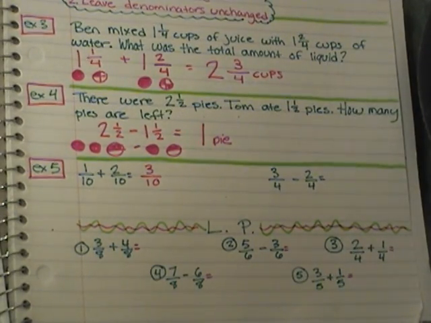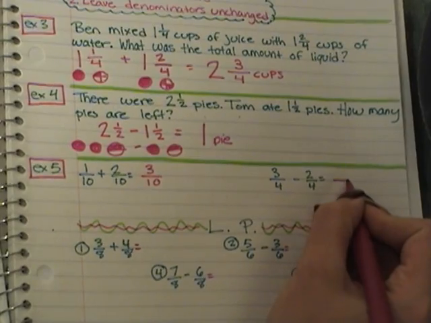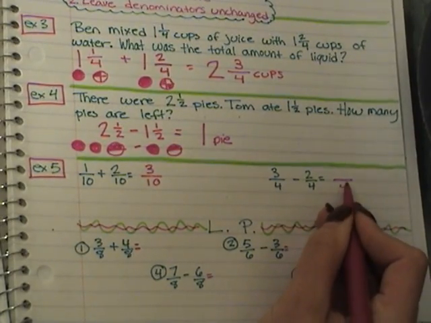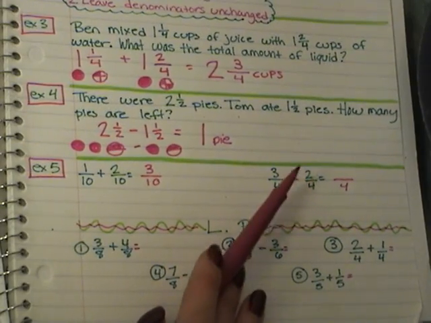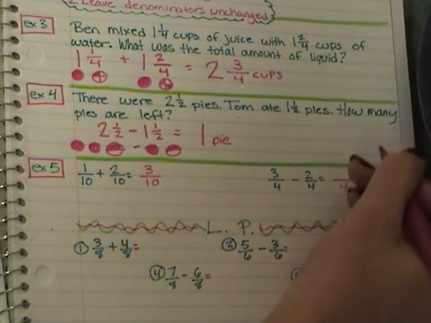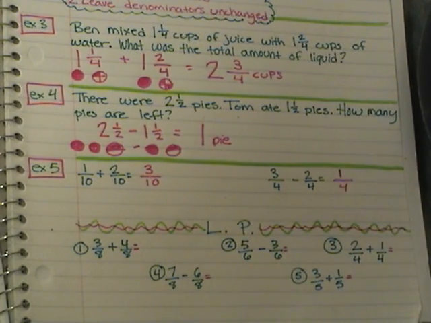Alright, and same with subtraction. Not changing the amount that we're out of, so we have 4 down here. And then it says we have 3, and then we're going to take 2 of those pieces away. So 3 minus 2 is 1, so we're left with 1/4.